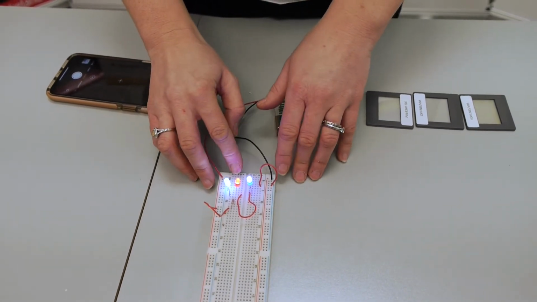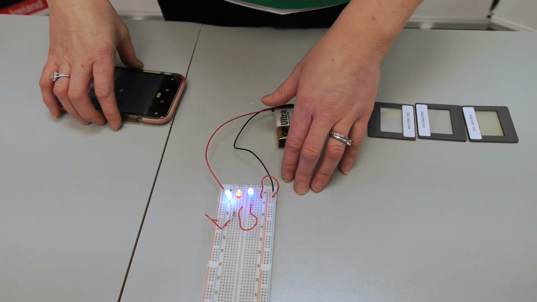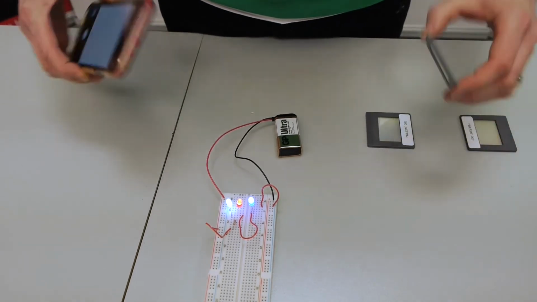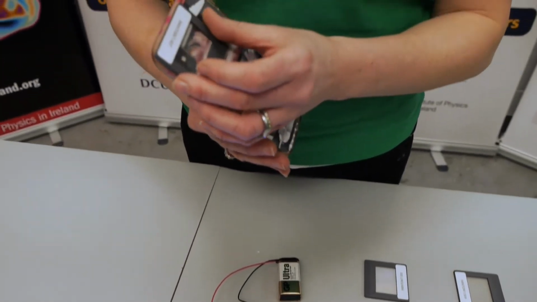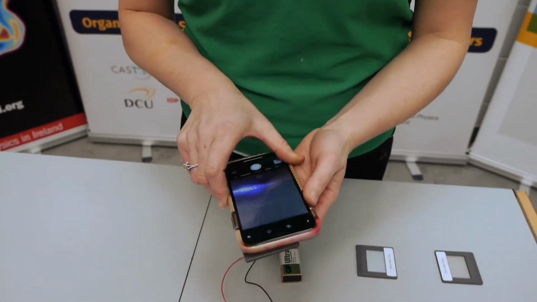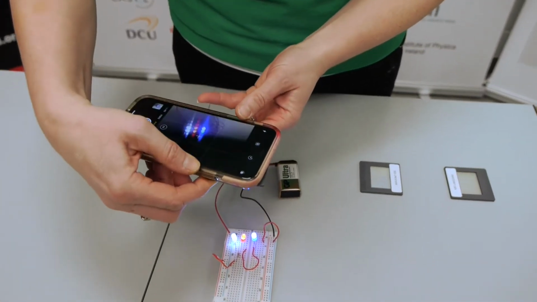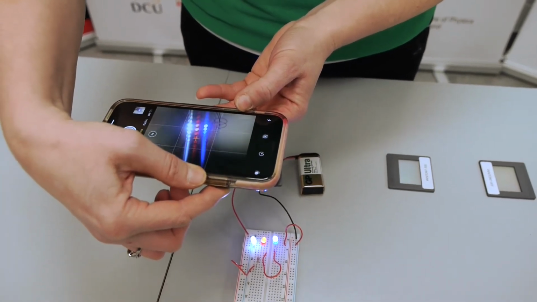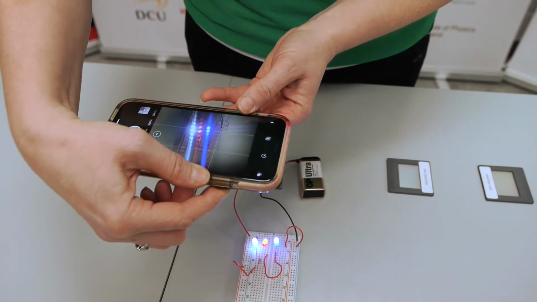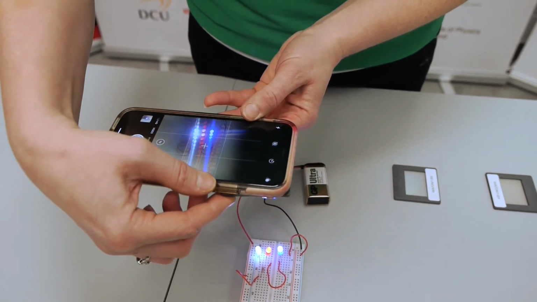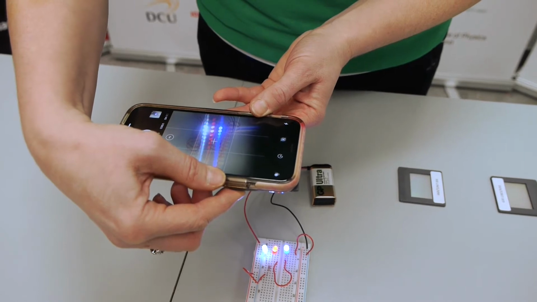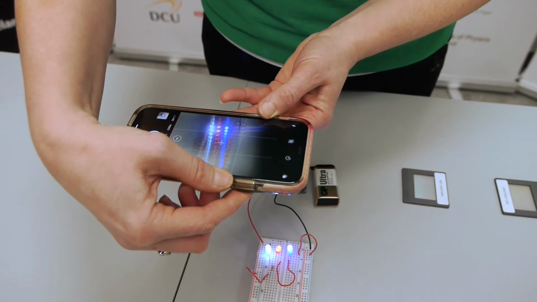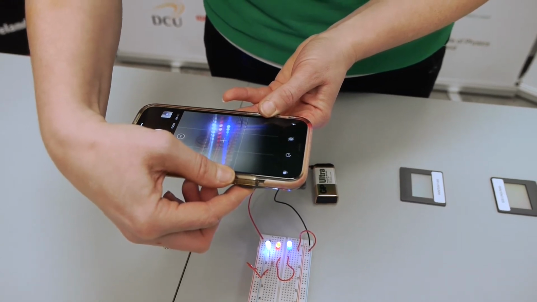But if we use diffraction gratings and our phone, we can see what happens when we pass light through a diffraction grating. If I take a 100 lines per millimetre diffraction grating and hold it over the 3 LEDs, what we can see is that the white light is split into visible spectrums on either side of the zero order. If we look at the red and the blue LEDs, they are also diffracted, but they remain red and blue.